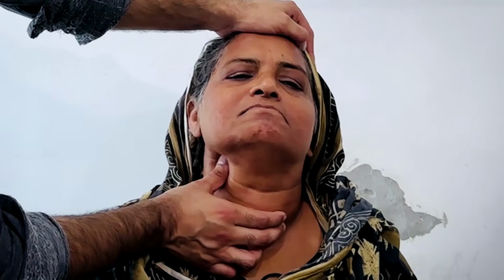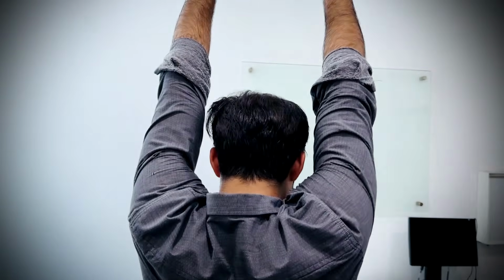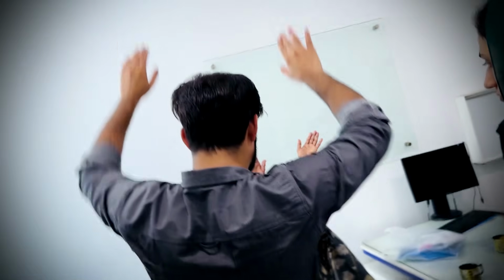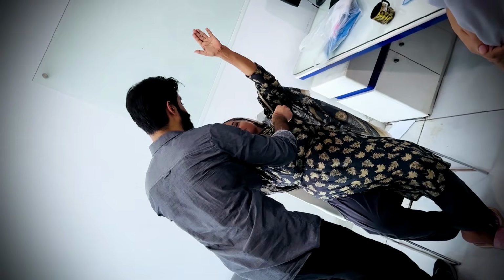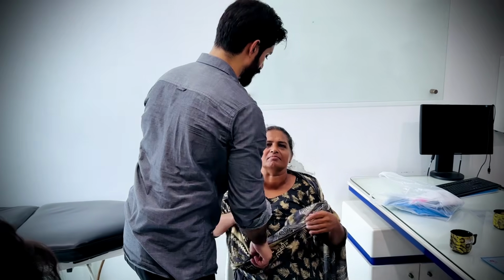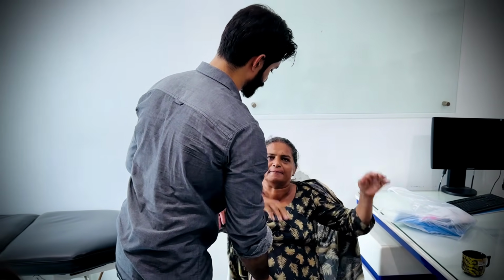What is Pemberton sign? Very good. For huge swellings, Pemberton is done in case of huge swellings, not done for small swellings. Patient is asked to raise her upper arms along the ears. First demonstrate it to the patient.